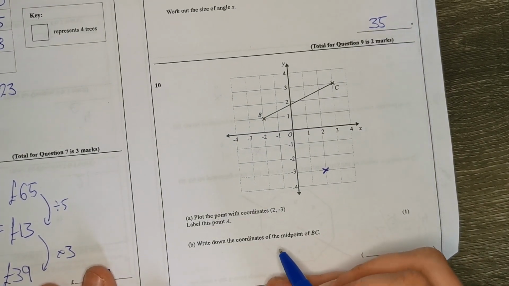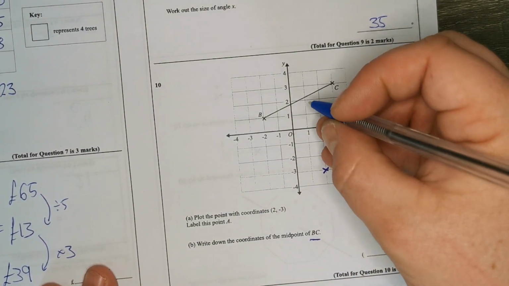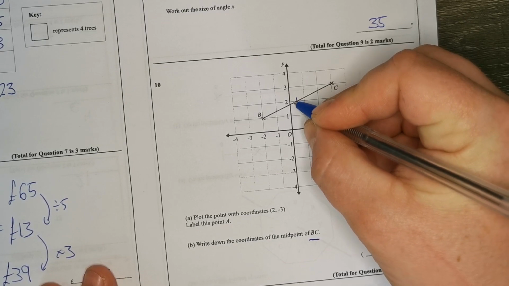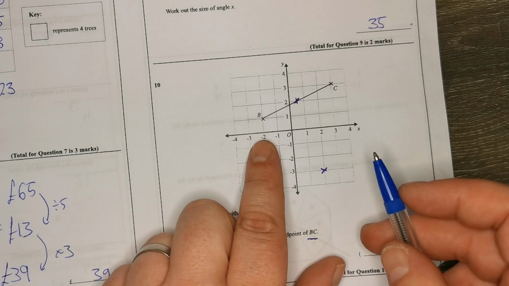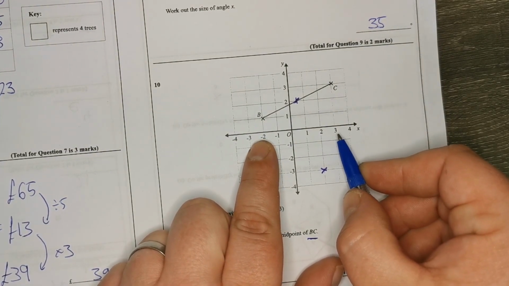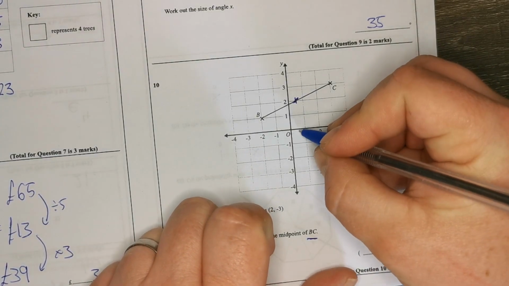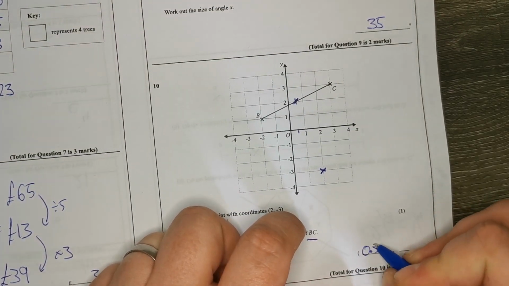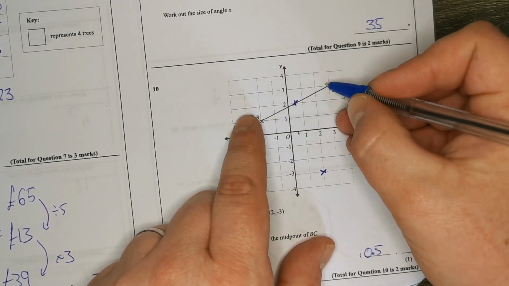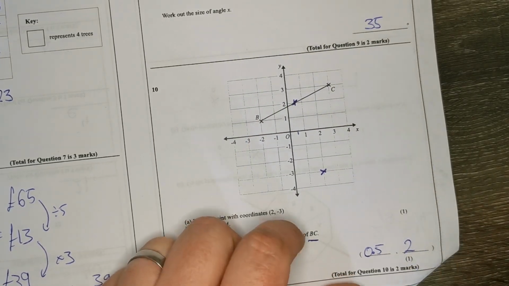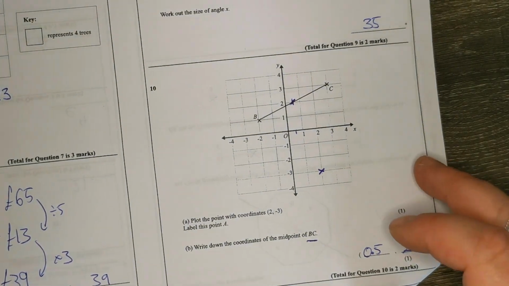Write down the coordinates of the midpoint of BC. So the midpoint of BC is just halfway along this line, which to my eye looks to be there. We can check it by looking at the coordinates. So if I look at the x coordinate of B and of C, 3 add minus 2 be 1, and half of that would be 0.5, so that looks right for my x coordinate. And then for my y coordinate, I could add these 2 together. 3 add 1 be 4, half of that would be 2. Yeah, so you can do these by eye, or you can do them by looking at the coordinates, adding them together and halving them.